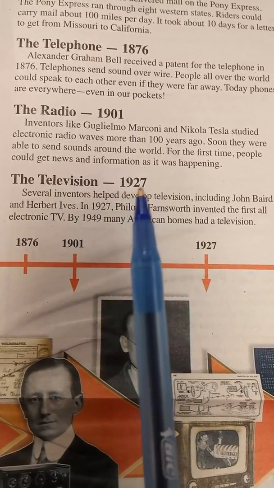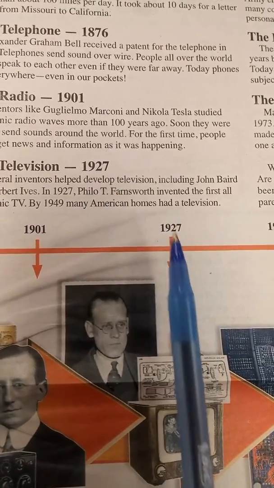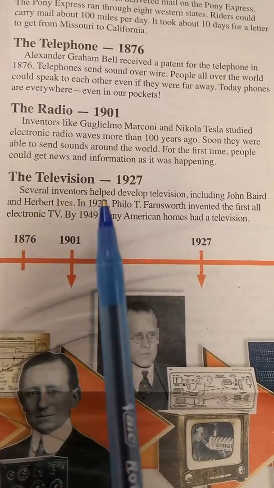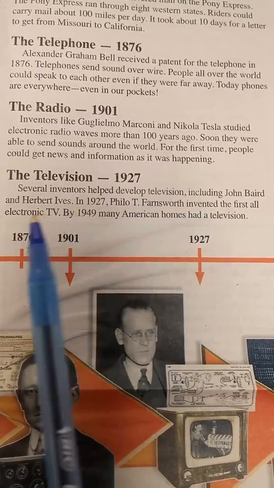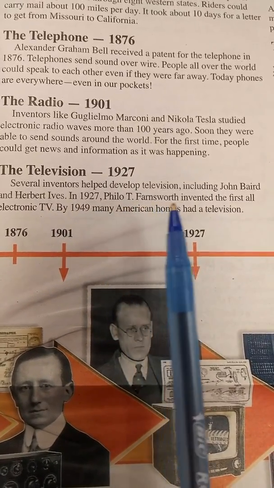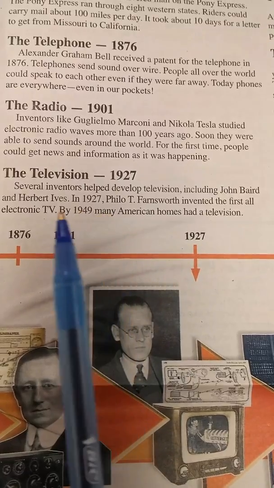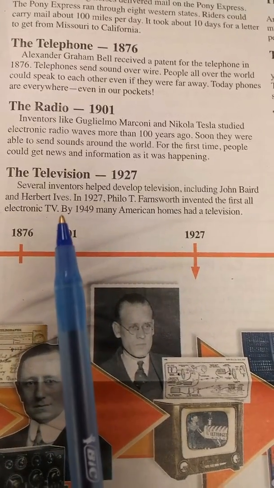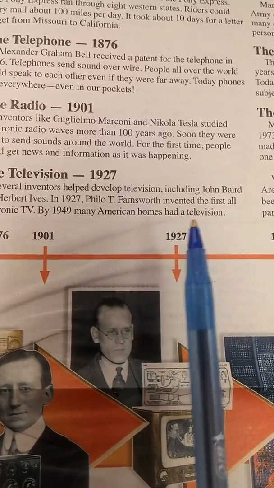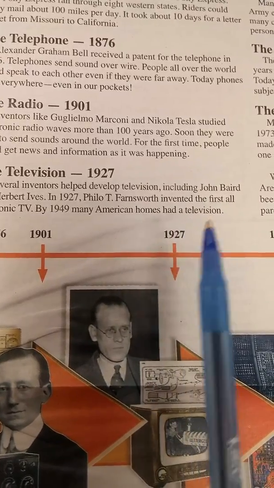The television was invented in 1927. Several inventors helped develop television, including John Baird and Herbert Ives. In 1927, Philo T. Farnsworth invented the first all-electronic TV. By 1949, many American homes had a television.